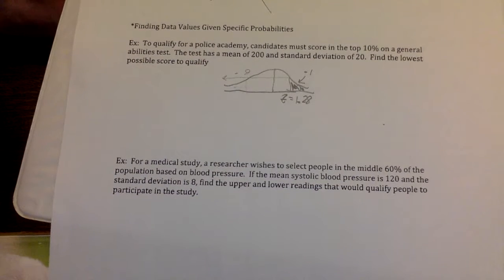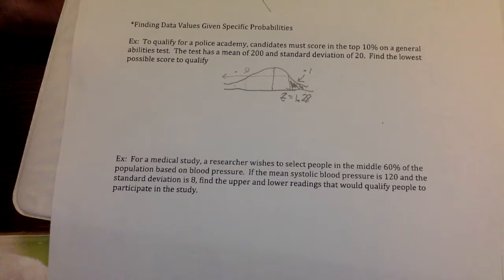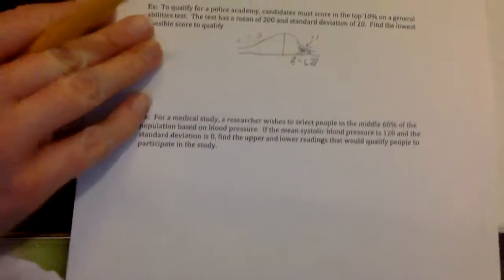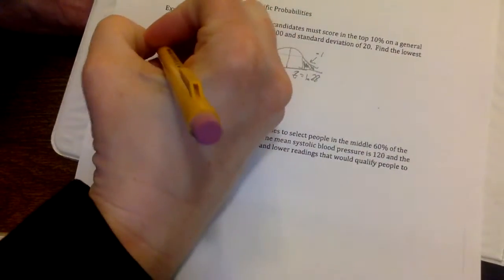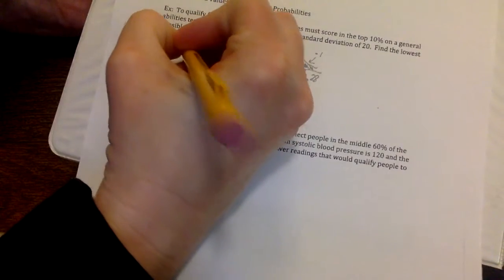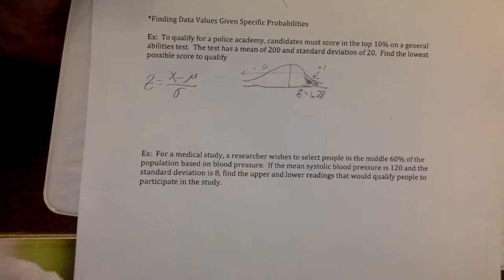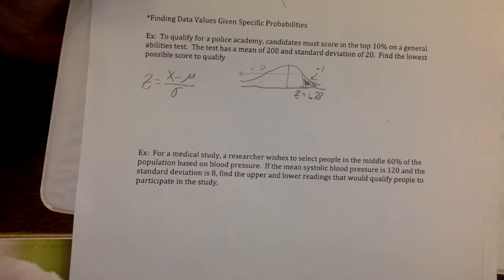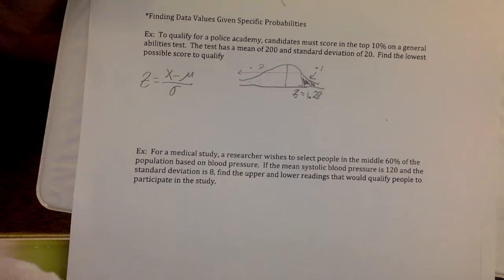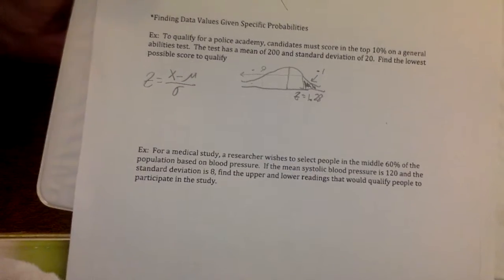We need to find an actual test score rather than a z-score. So what you have to do is you have to use your z-score formula. So remember that formula is z equals x minus mu over sigma. So normally we know what x, mu, and sigma are. This time we know what z, mu, and sigma are. So you're going to have to set up an equation and actually solve it algebraically.